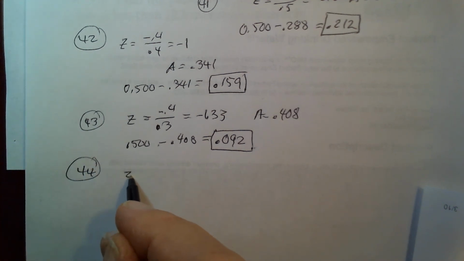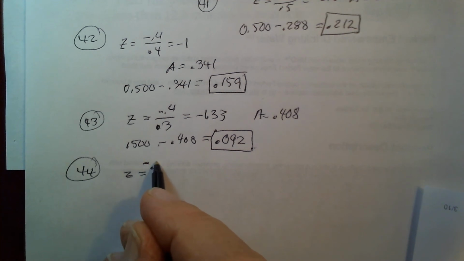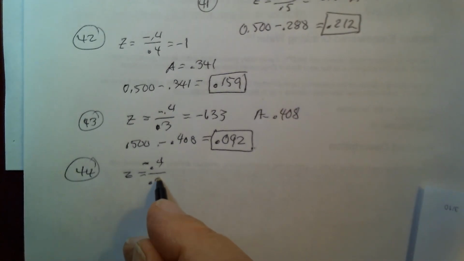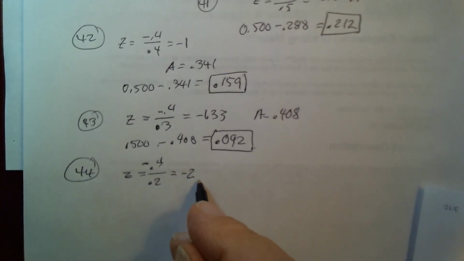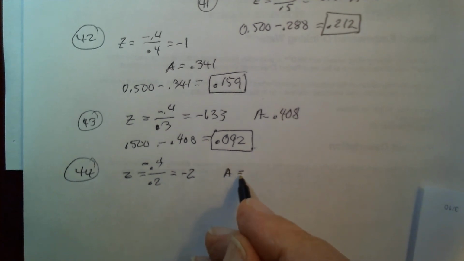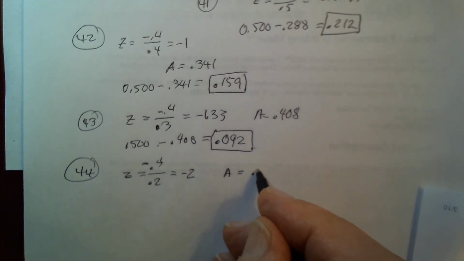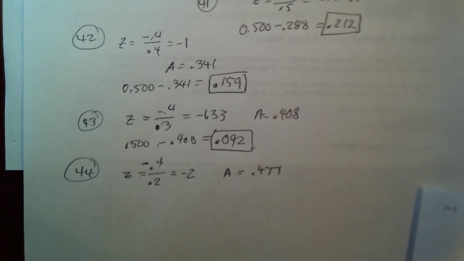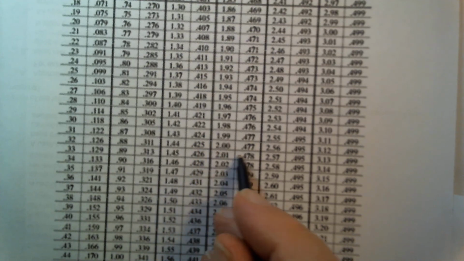And then for the last one, when the standard deviation is 0.2 ounces, so for 44, we have z equals minus 0.4 divided by 0.2. That's equal to minus 2. And the area corresponding to a z-score of minus 2 is equal to 0.477. Again, we can just look at the table. The z-score of 2 is 0.477 right here.